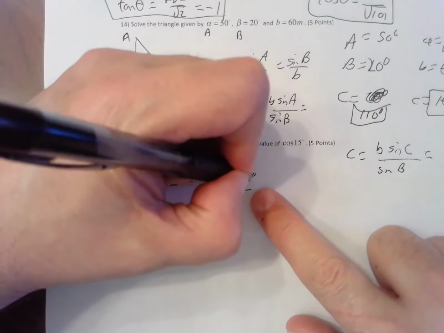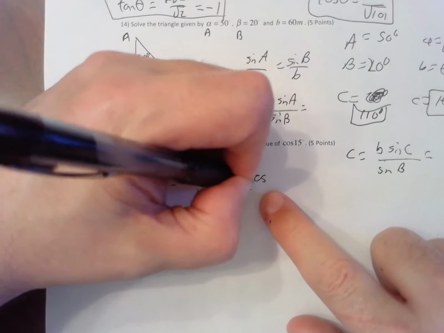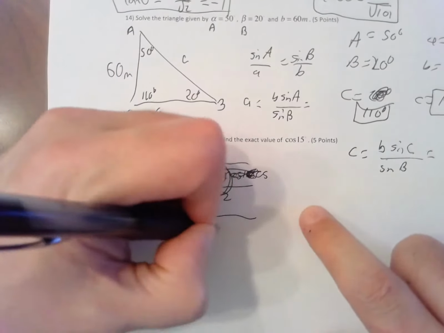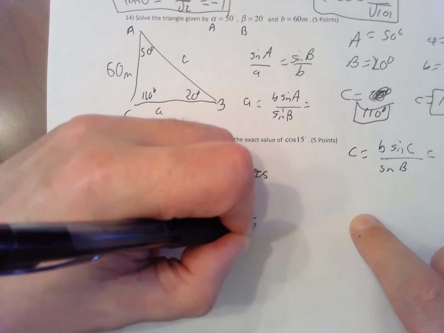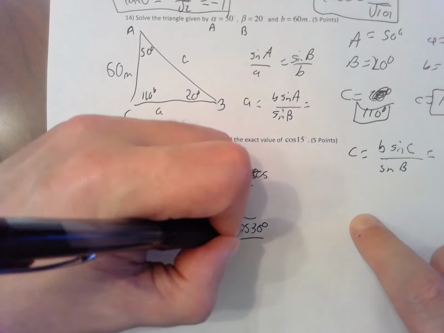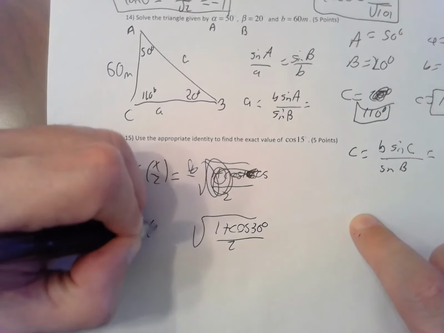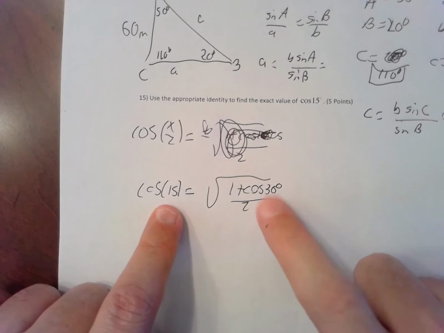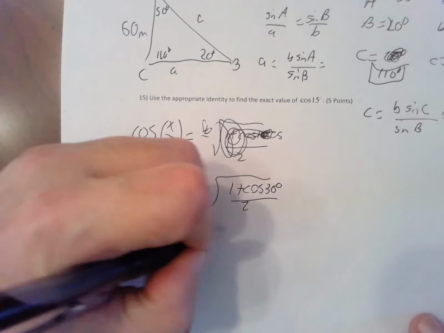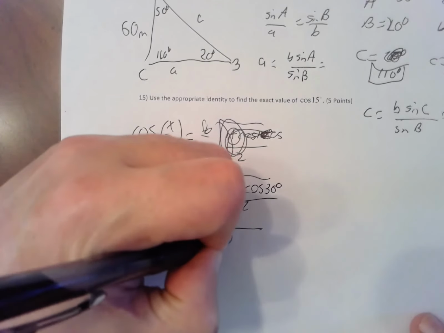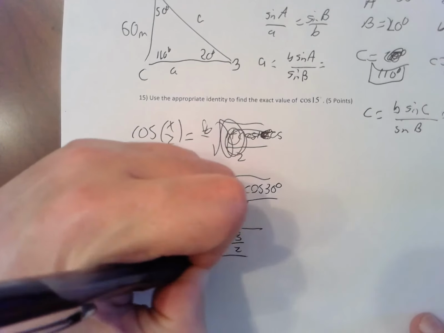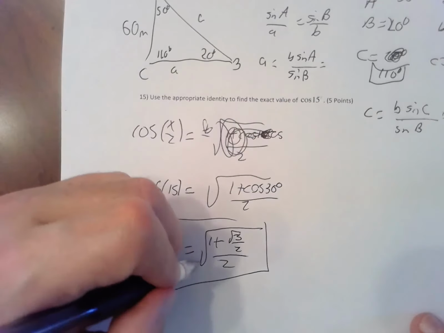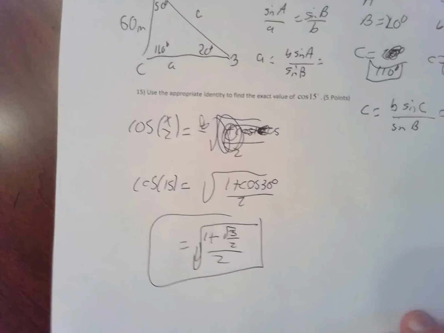And, sorry, that's not 15 there. That's the square root of 1 plus cosine of 30 over 2, because I want cosine of 15. Going from here to here, I have to double it. I know cosine of 30 is root 3 over 2, all over 2. Leave it like that. That square root goes all the way to the ground.